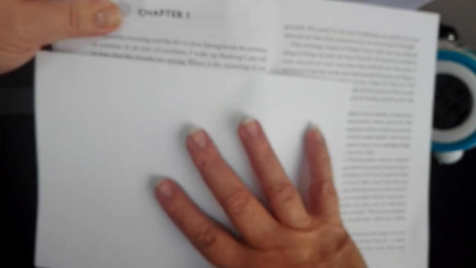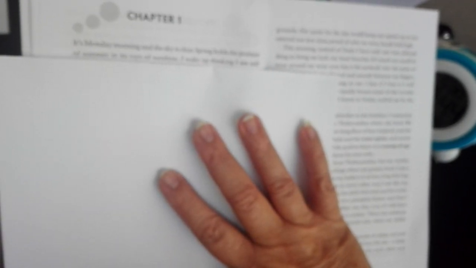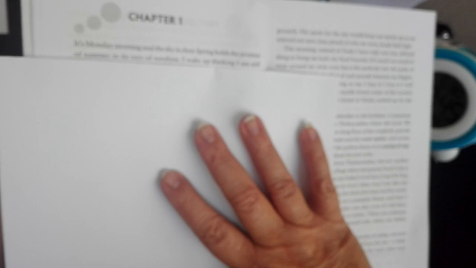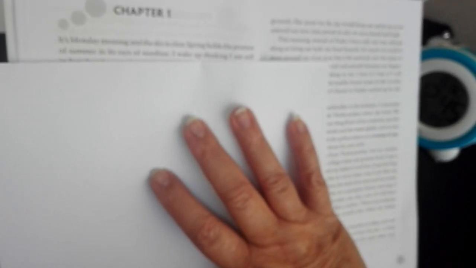Spring holds the promise of summer in its rays of sunshine. So there we've got the when, hey? Where is the setting? Setting is where and when. And we've got the when. We know that it's Monday morning, the sky is clear, and spring holds the promise of summer in its rays of sunshine. I wake up thinking I'm still in Josie, but the sounds are wrong.